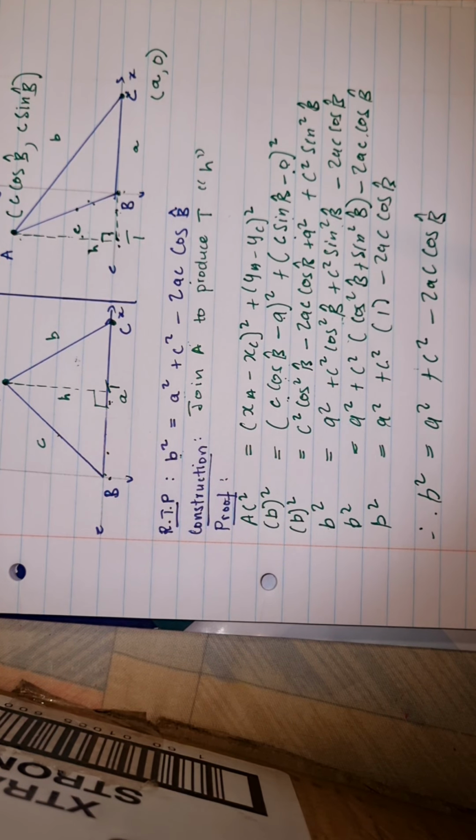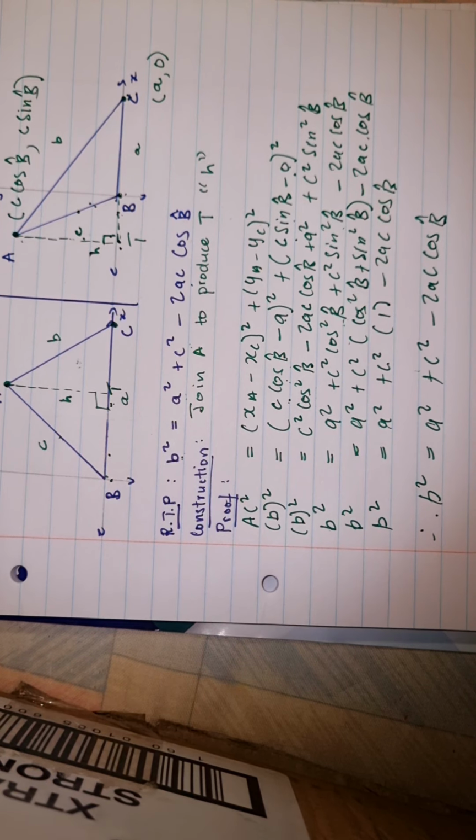I'm not sure if you saw that. Therefore this is what you're required to prove. It's the cosine rule.